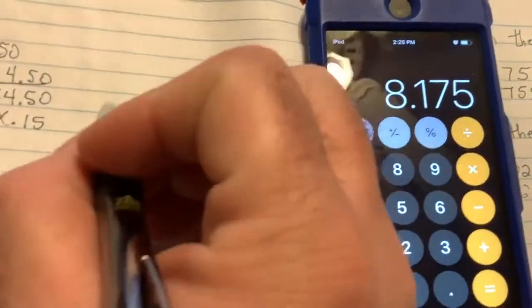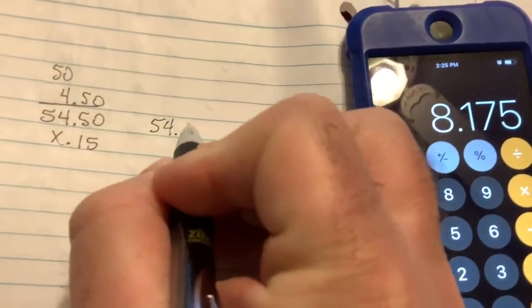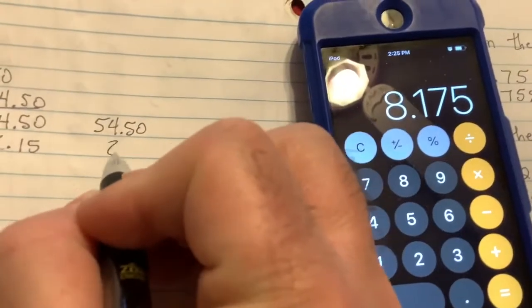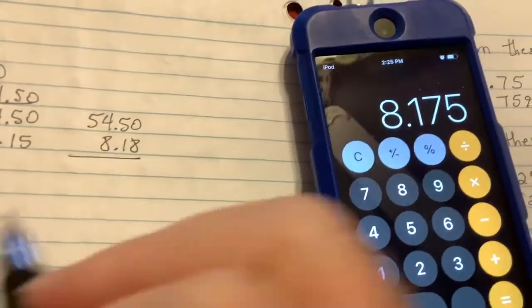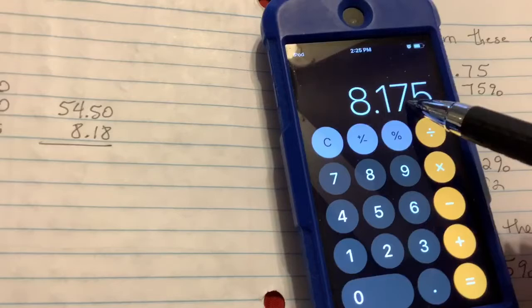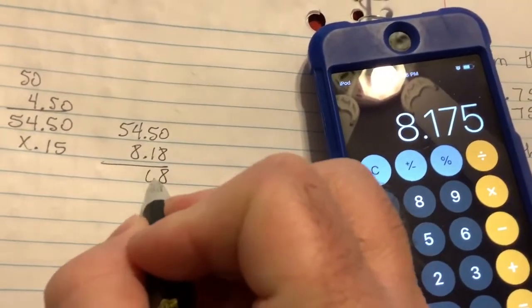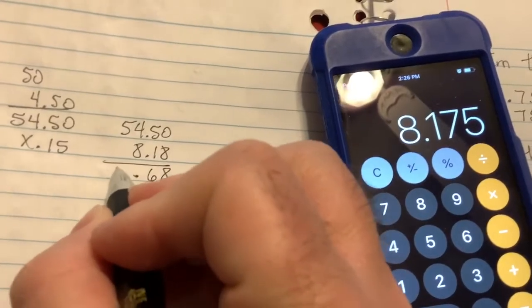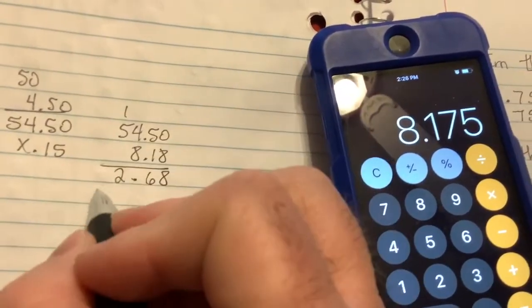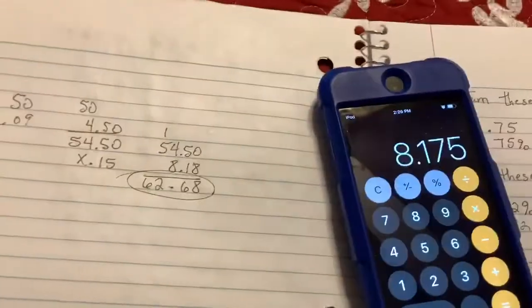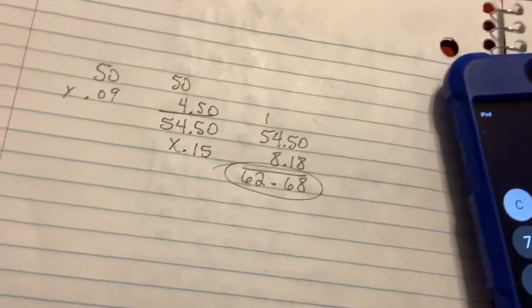Okay, it's 8.175. That rounds up to $8.18, because we rounded up to the nearest cent. And now we add that. I'm going to write through the screen here, so I got a little off. $62.68. That's how much our meal is after tax, then tip.